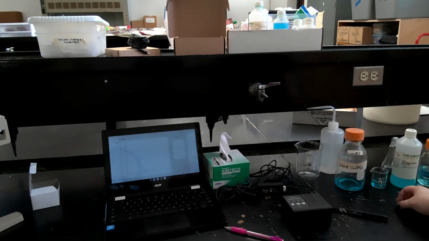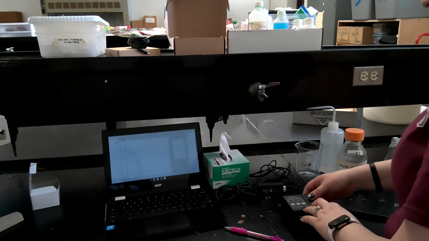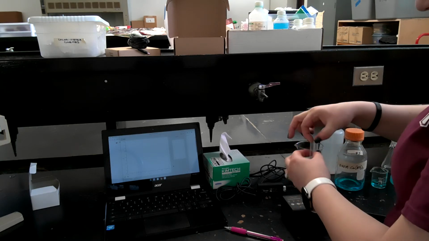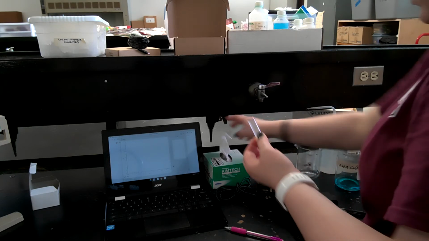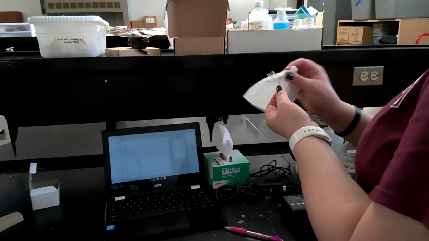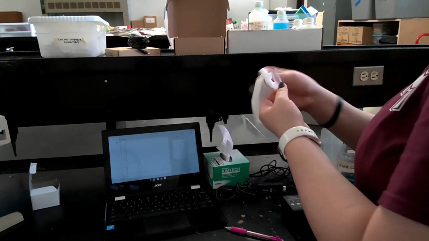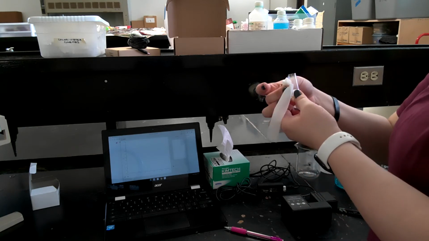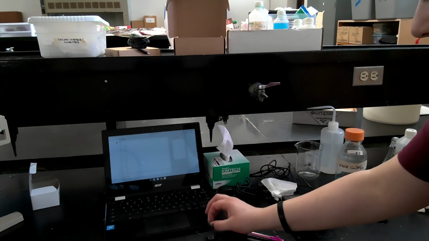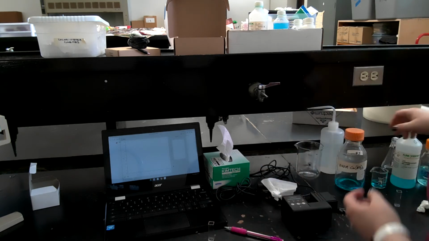So I've already calibrated with a blank cuvette. I'm going to take out the cuvette I was using before, again touching the sides with the ridges and not the clear side, and I'm going to clean the clear side as best I can. Now I'm going to gently place the cuvette down.